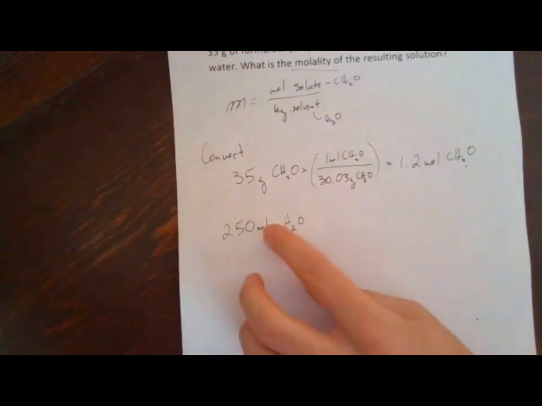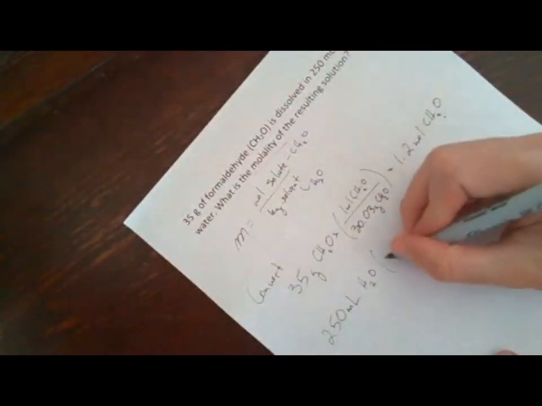So I have a couple issues. One, milliliters is not the right unit for kilogram. It's also not even the right type of unit. I'm currently in a volume unit, and I need a mass unit of kilograms. So in order to get that, I need to convert. 1 milliliter is 1 gram of water.